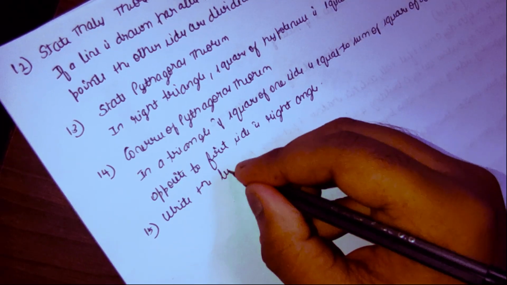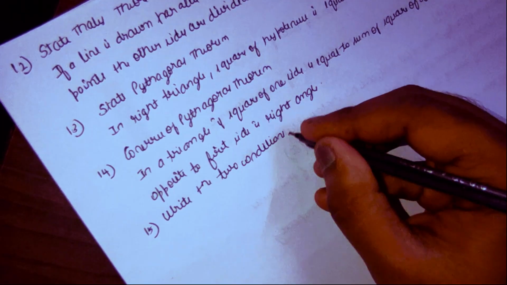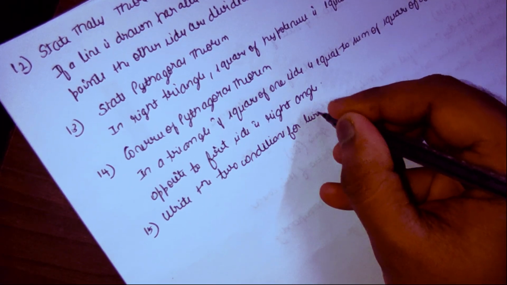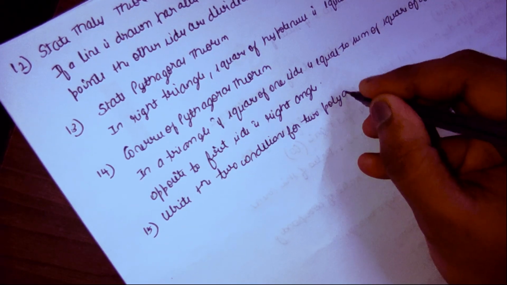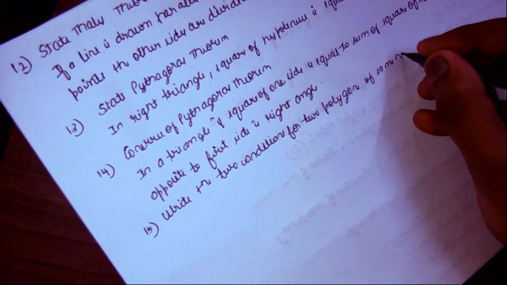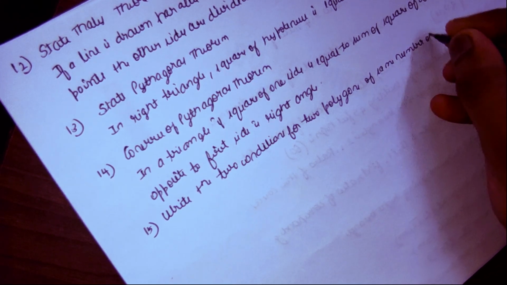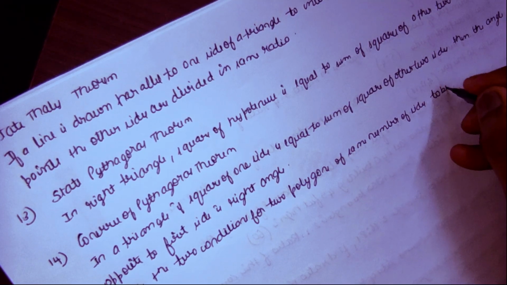Write the two conditions for two polygons of the same number of sides to be similar.